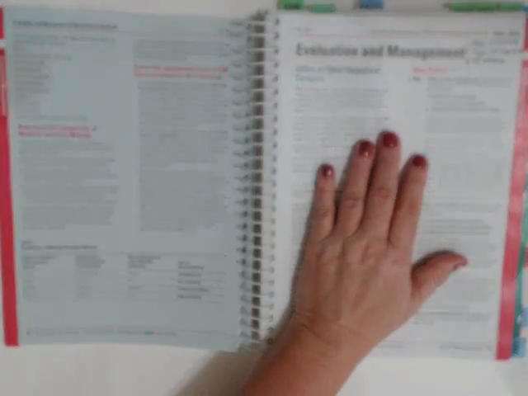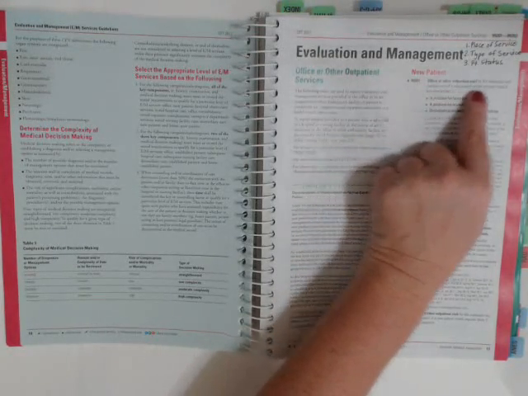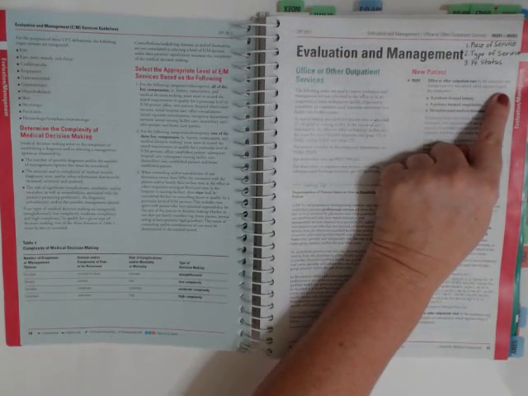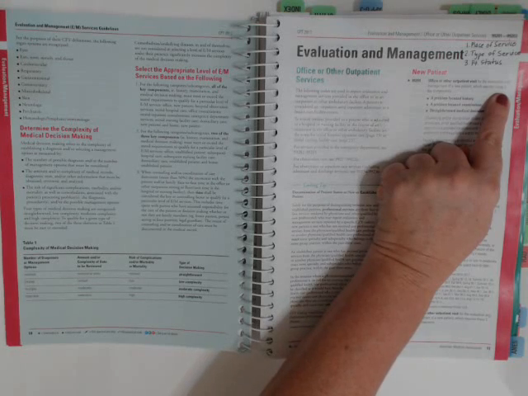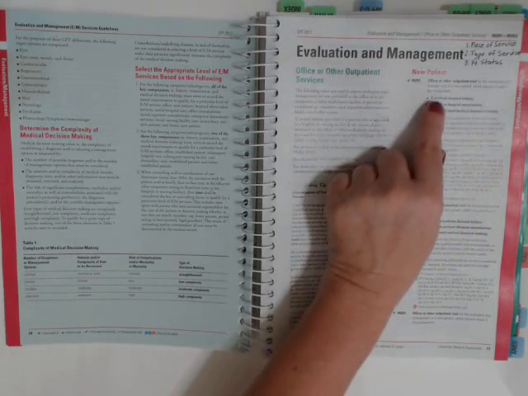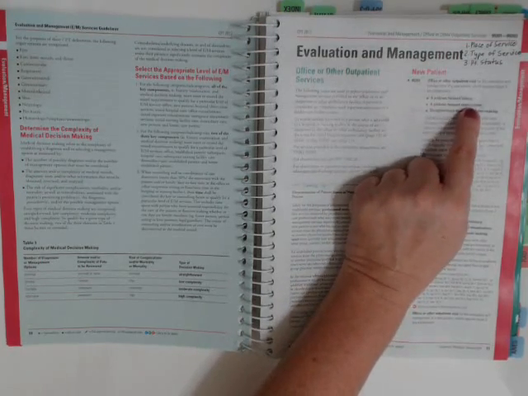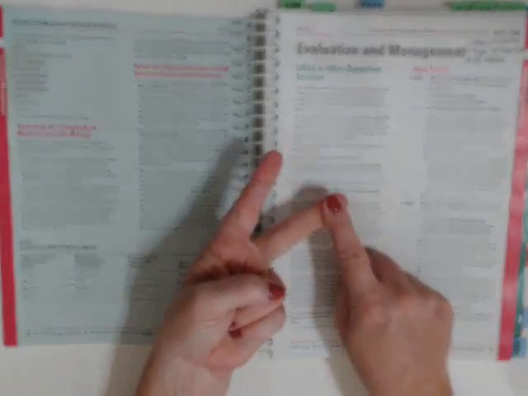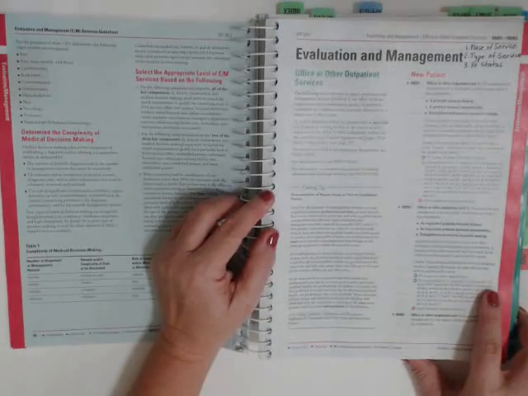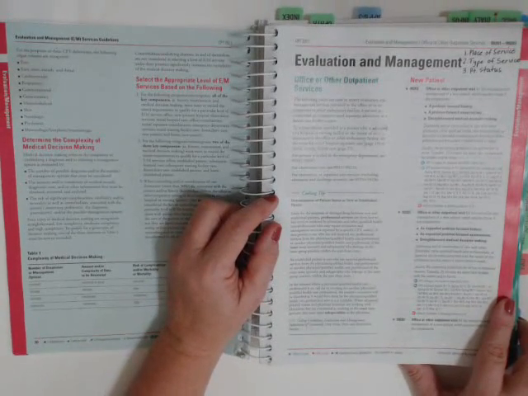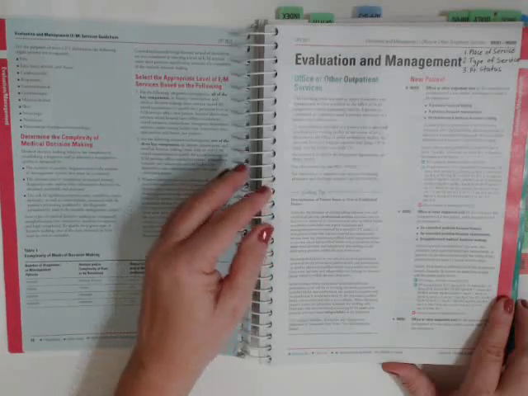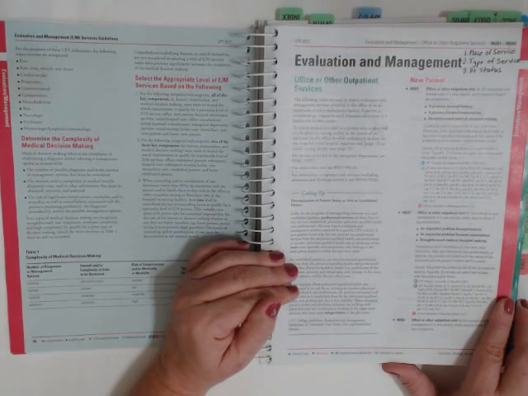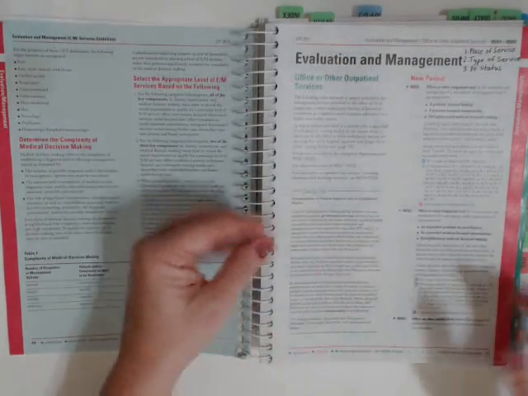If you look under every code or description, it tells you whether it's going to require 3 key components or 2 key components. Your key components are your history, your examination, and your medical decision making. Those 3, history, physical exam, medical decision making, will flow throughout this entire section. In order to level, you have to know what your history level is, what your physical exam level is, and what your medical decision making level is. And then you plug them into your code.